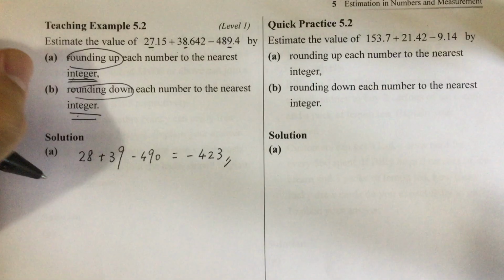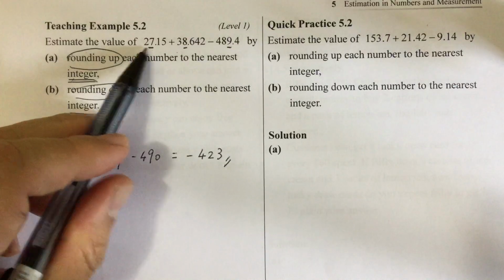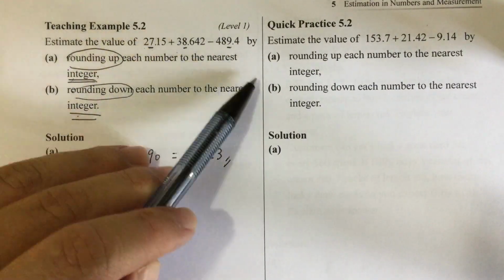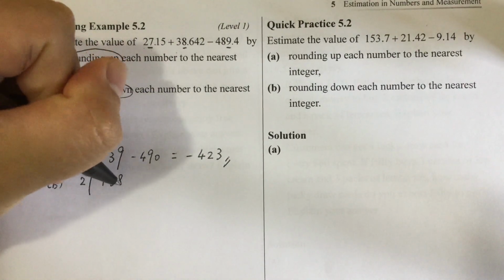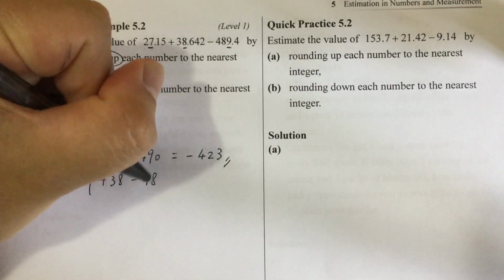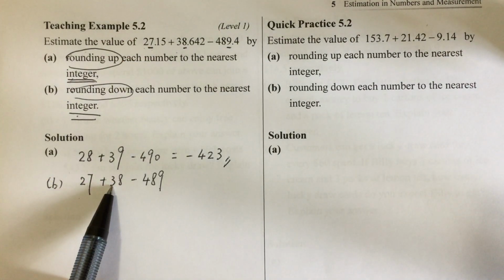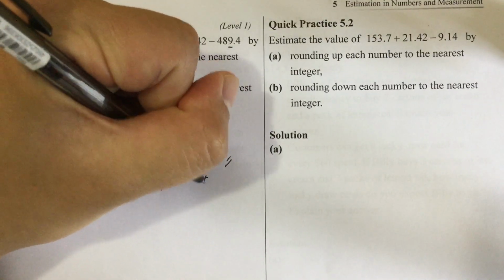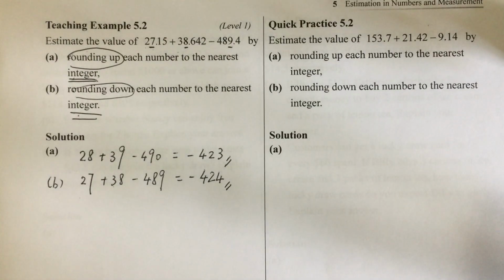So for part B, the answer for this one, every time I look at this, I will not change anything. I just get all the numbers before the decimal. So this is 27 plus 38 minus 489. So 27 plus 38 is 65. So I want to minus it, that is minus 424. So this one is the answer of the rounding down.